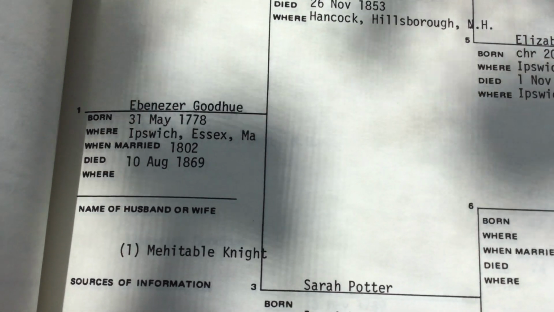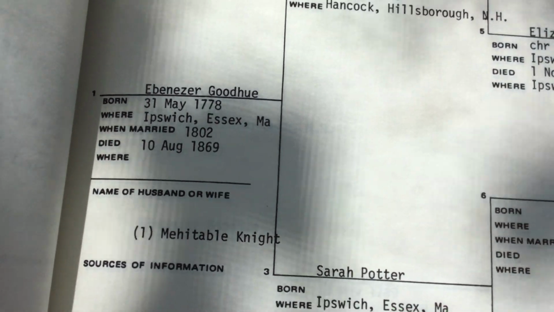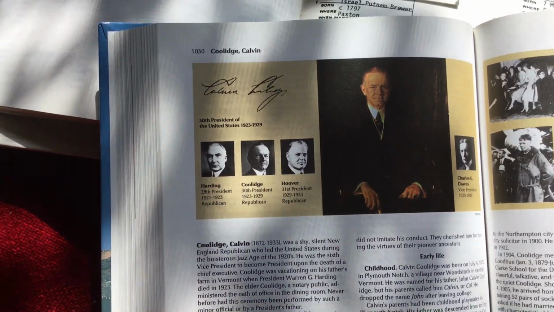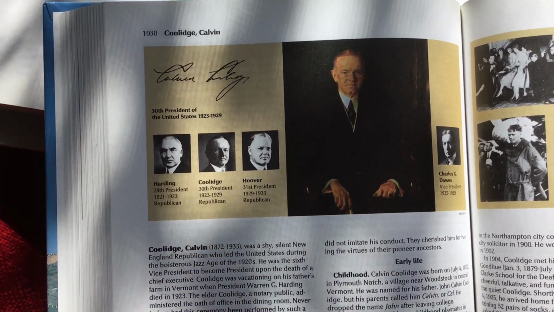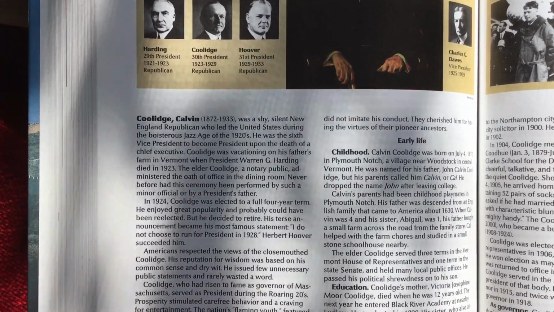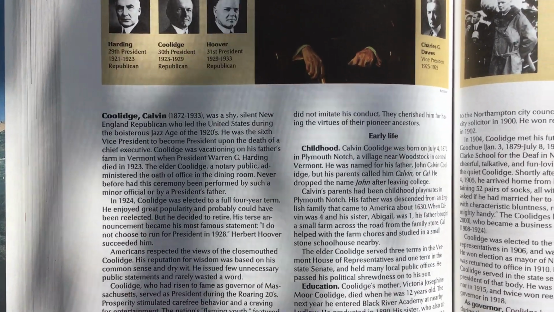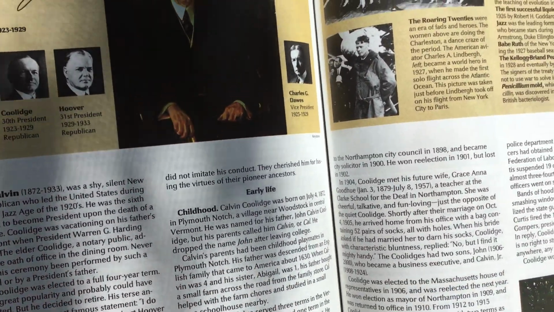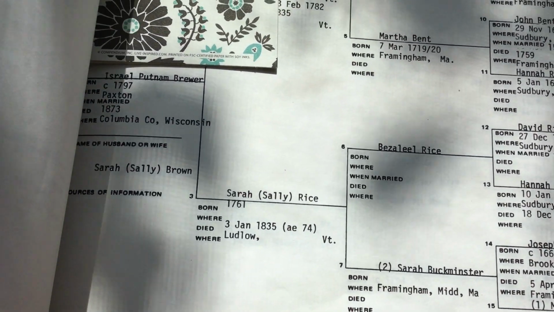Another good resource when you're researching presidential information is World Book Encyclopedia, because in World Book you will always find information on the president, who preceded that person, and a little biography of the person, their childhood, their history. I find combining these together makes it even more interesting if you're researching presidential family history.